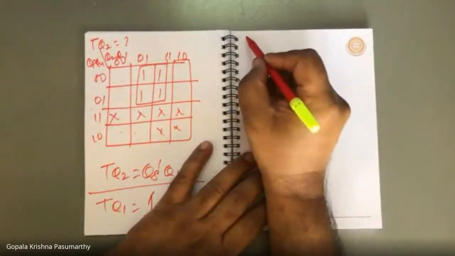Now I will draw the BCD counter. Sir, can you show TQ4, sir? Is it okay?